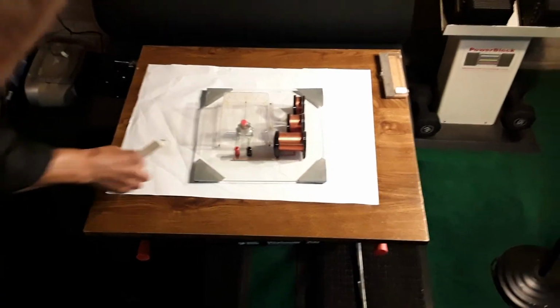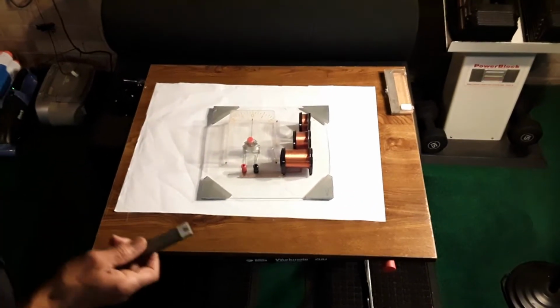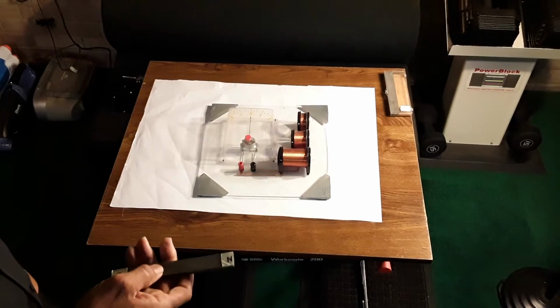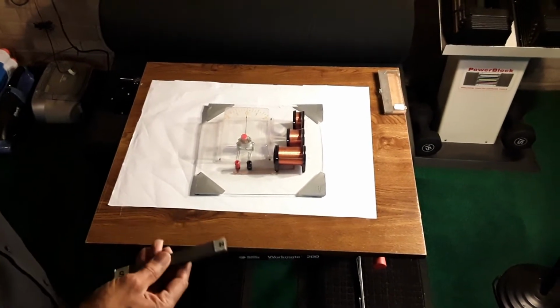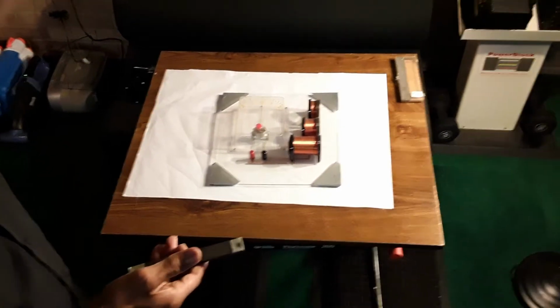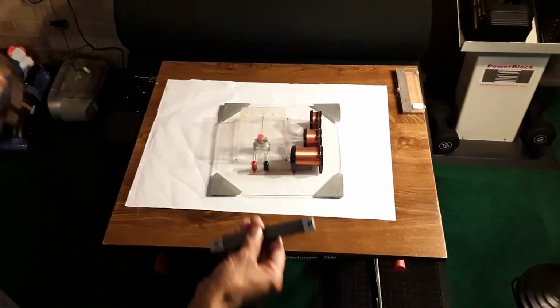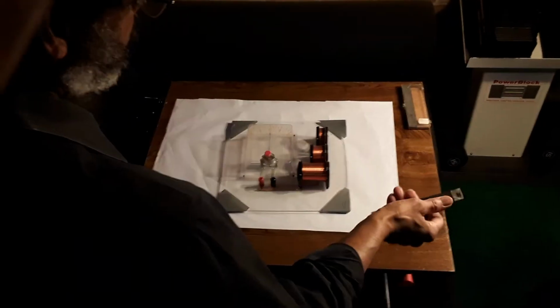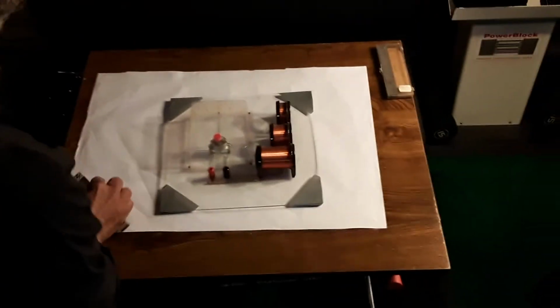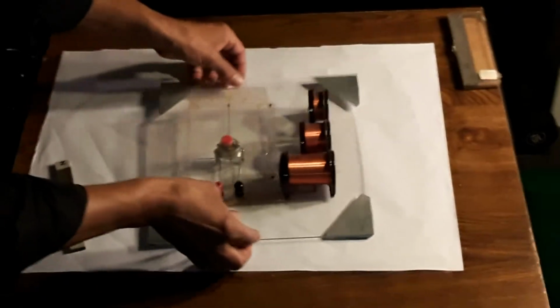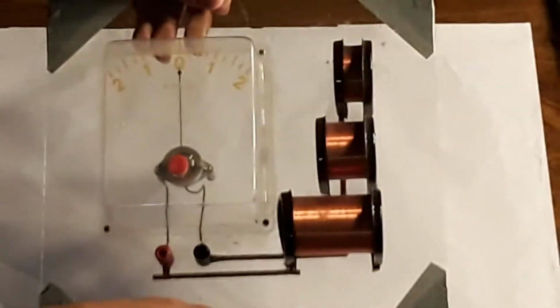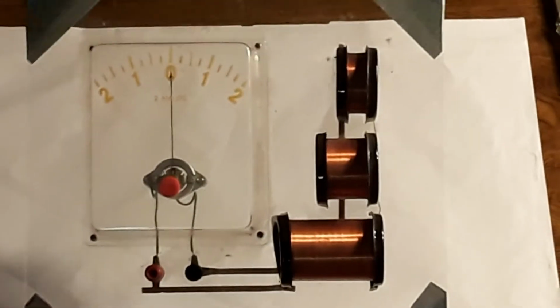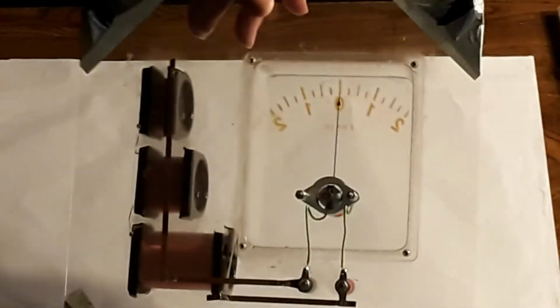All right. Okay, guys. Now what I'm going to do is demonstrate for you electromagnetic induction, which is Faraday's law. To do this, what I have is a simple ball magnet. You see the north and south pole labeled for this simple ball magnet. And I have this system here that has coils of wire going to this galvanometer.